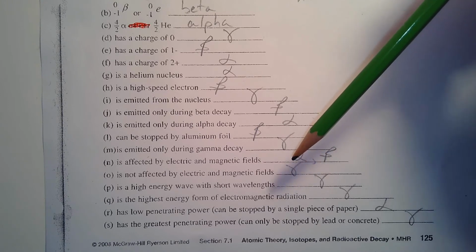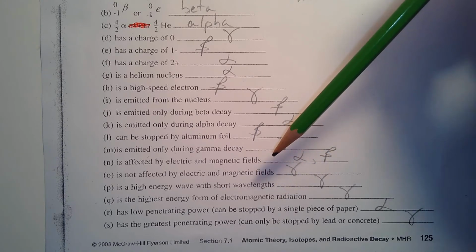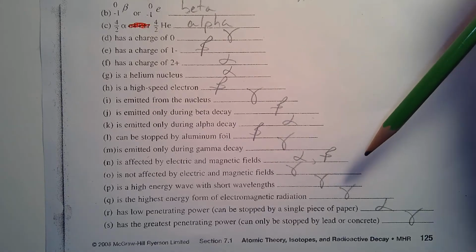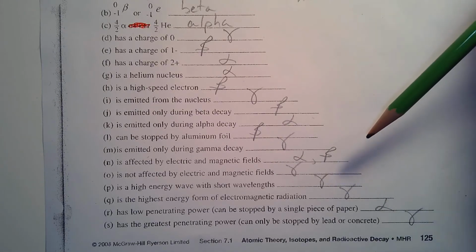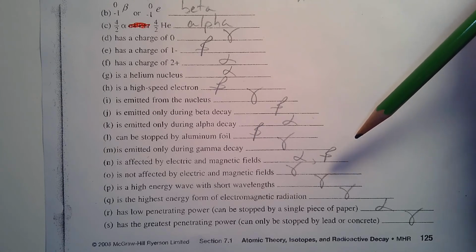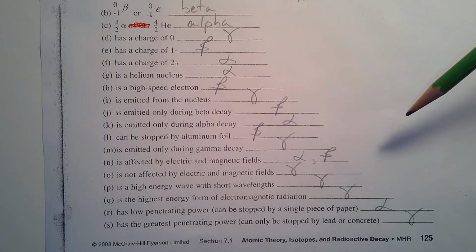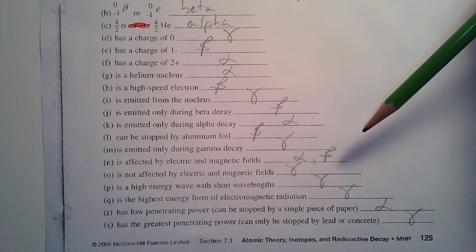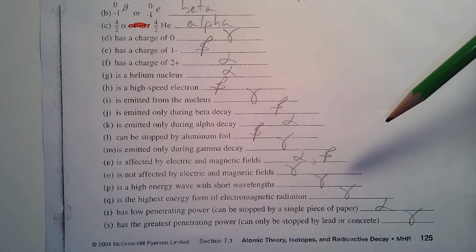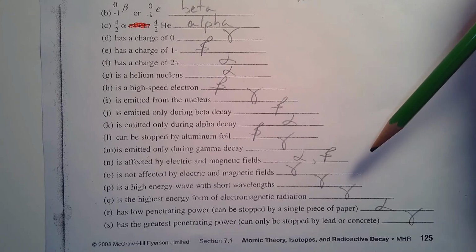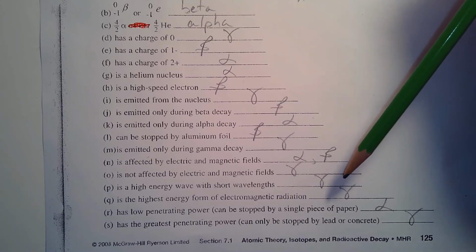So what we're talking about here, when we say it's affected, what we call this is deflection, where you have sort of a charged particle traveling through space, and then it basically changes its trajectory. It's kind of like how a golf ball behaves when it's in the air, right? So you have that type of deflection that's occurring. High energy wave with short wavelengths, that would be a gamma ray.